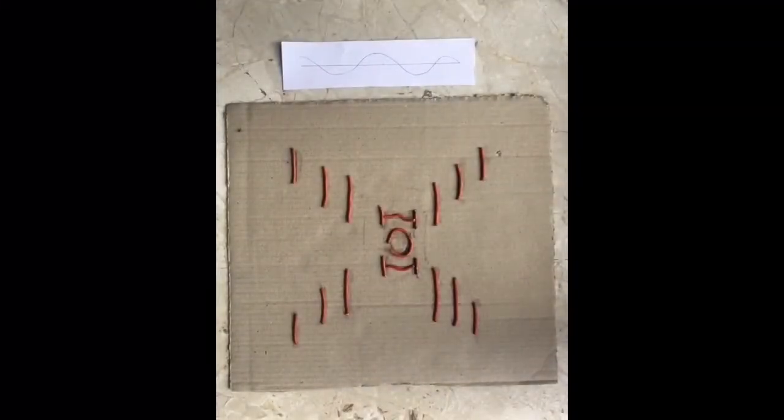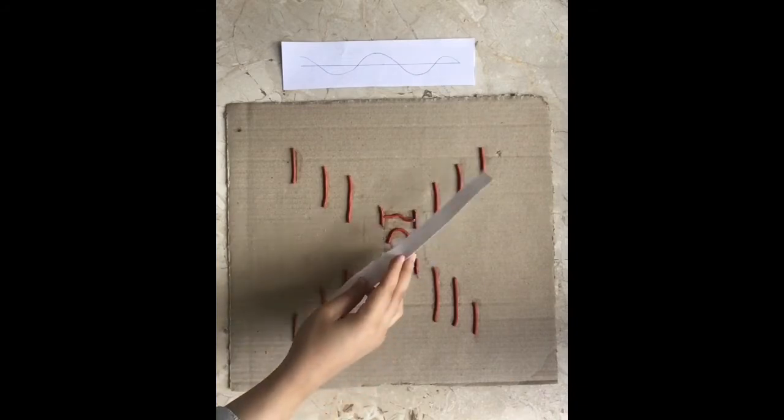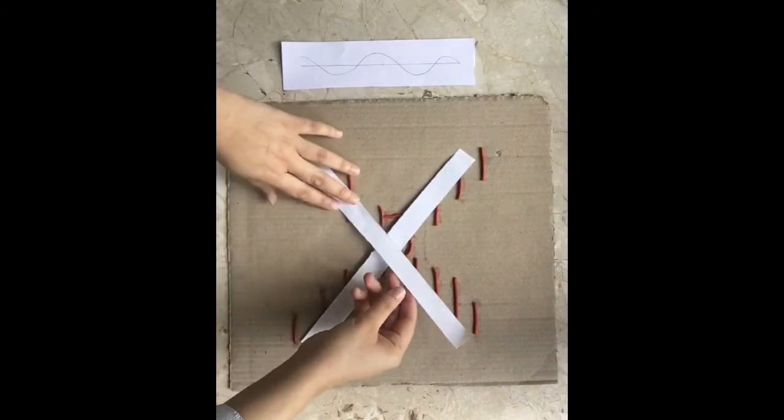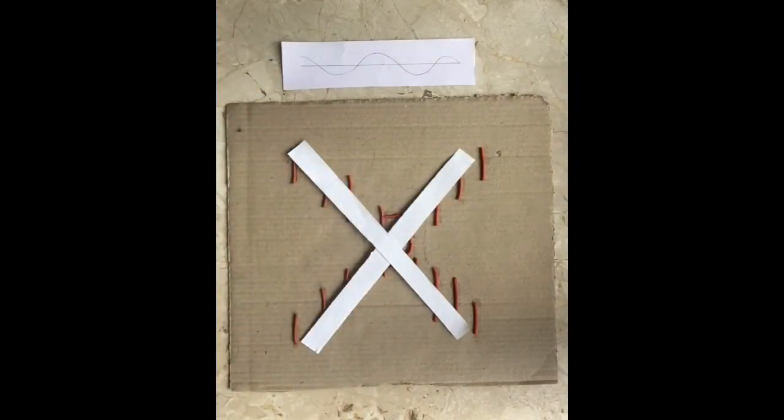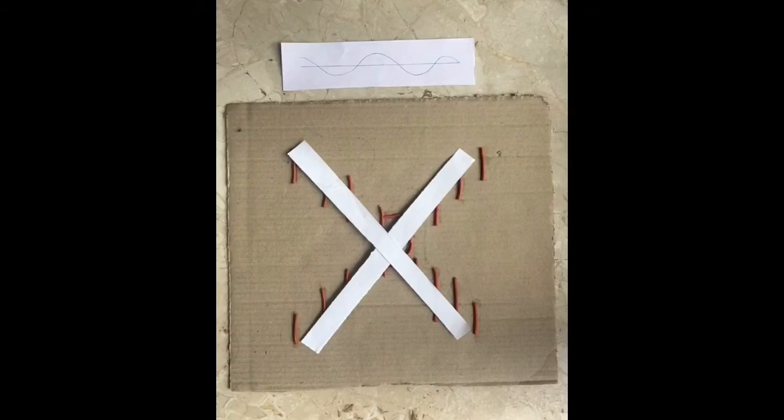So now I'll be talking about the model I made and how it helped Franklin make deductions about the DNA structure. So to begin with, the X in the model indicated that the DNA was helical in shape. In addition, because the pattern was so regular, it was deduced that the dimension of the helix must also remain constant. For example, the diameter of the helix stays the same, and we now know this to be true.